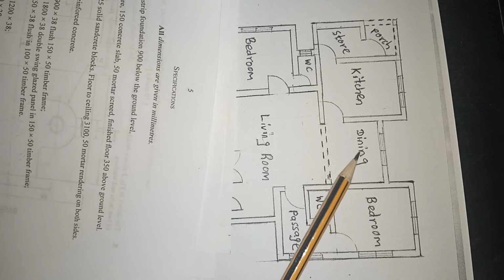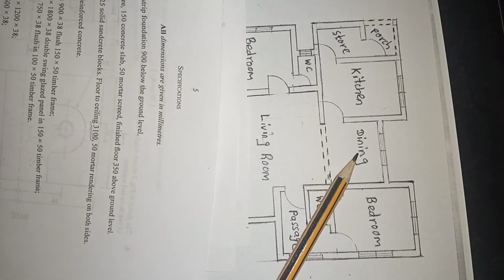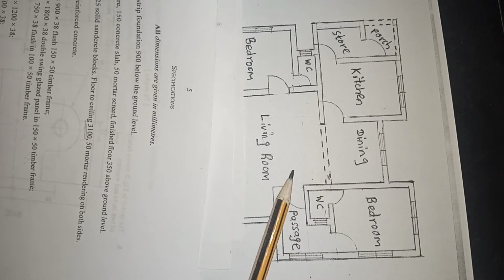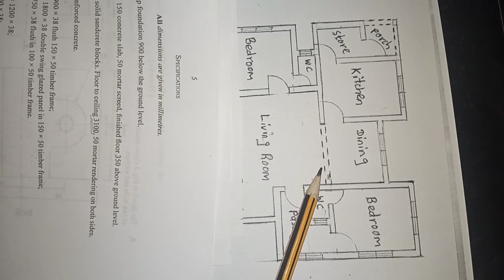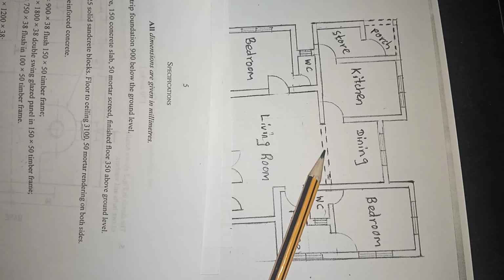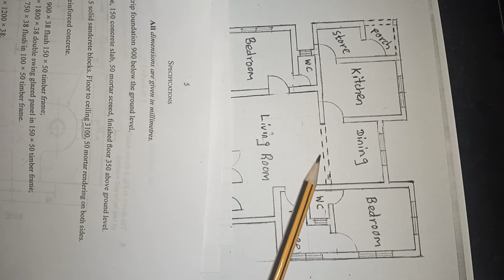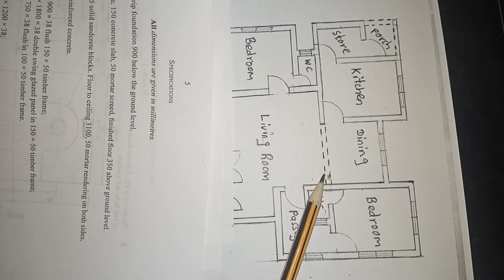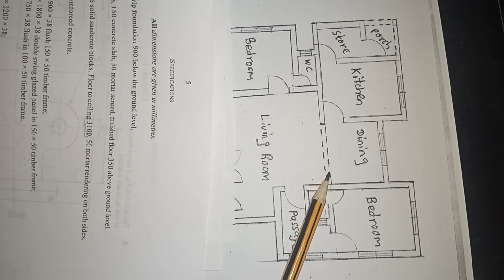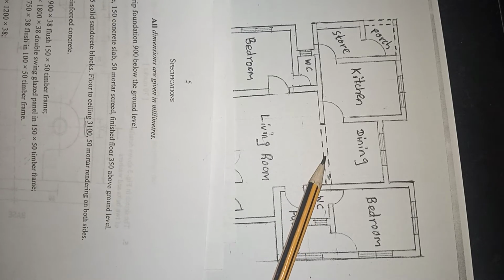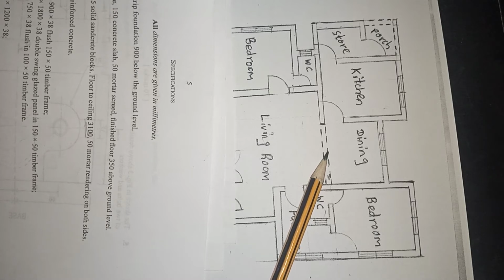We have the dining located here. Between the dining and the living room is a beam. We used short dashed lines here to represent the beam because it is hidden on the floor plan. This beam is seen at the top.